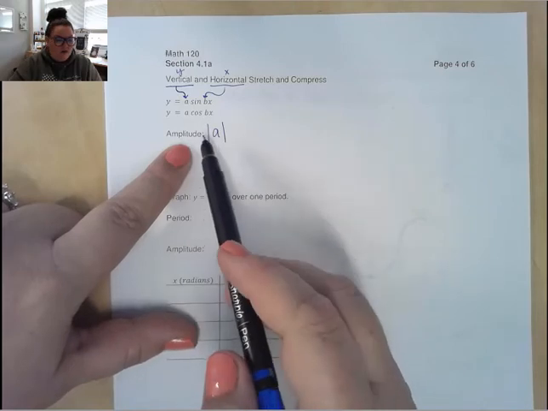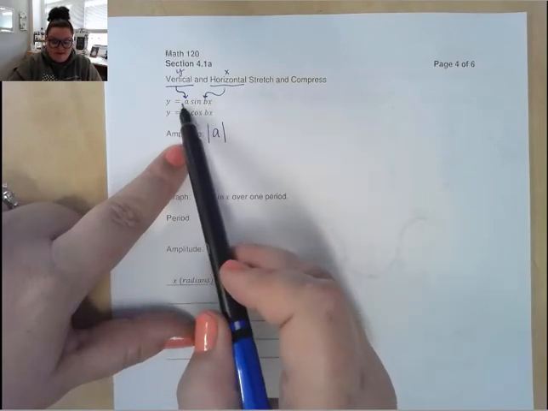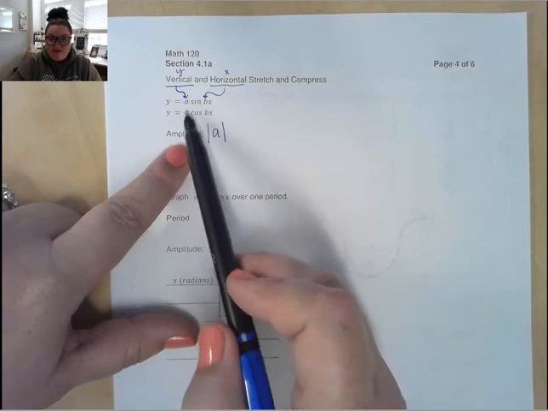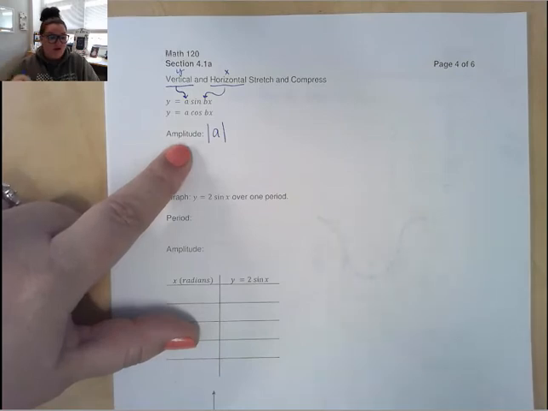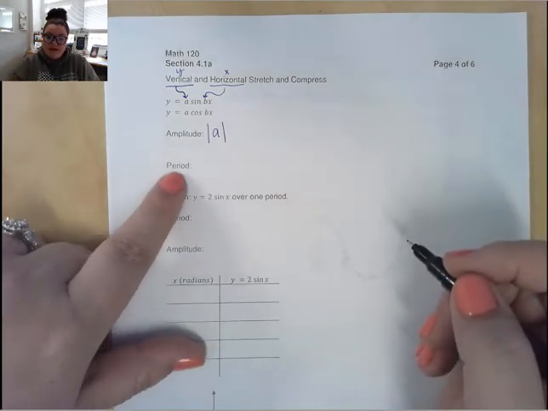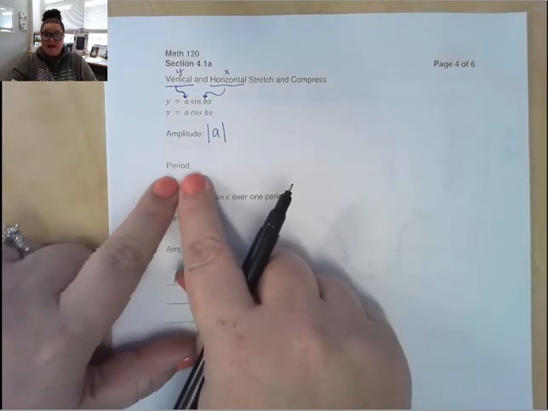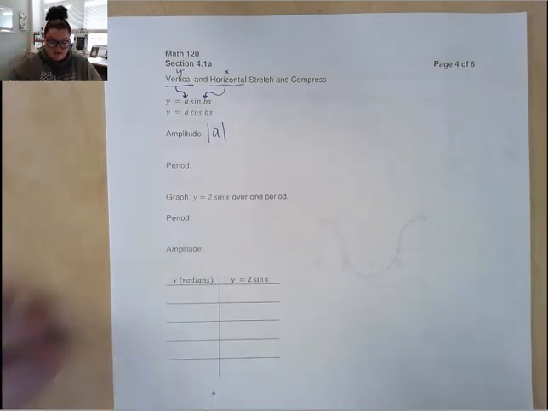All right, the reason I put absolute value is because if this happened to be a negative A, if there was a negative out front, that actually is a reflection, and we'll get into some of those in a little bit. Our period length, we know for both sine and cosine, to go one time around the circle is a period length of 2 pi.